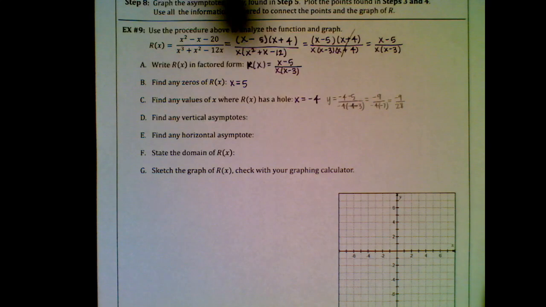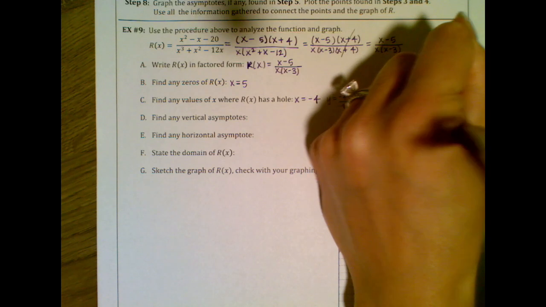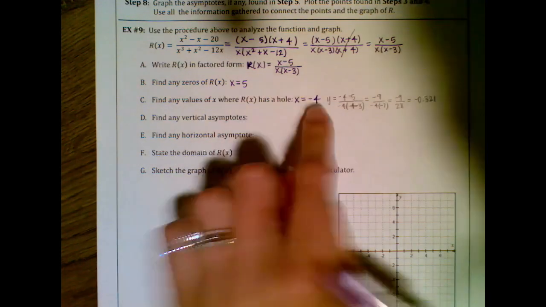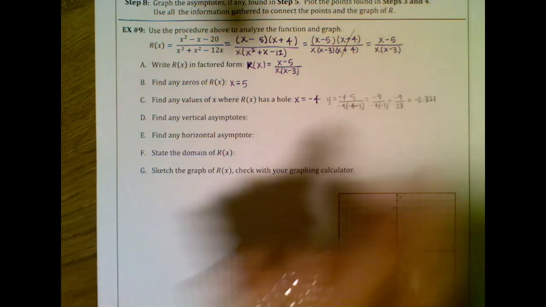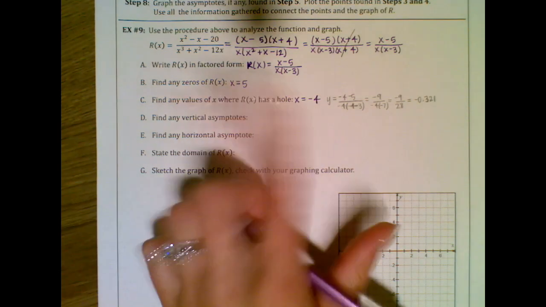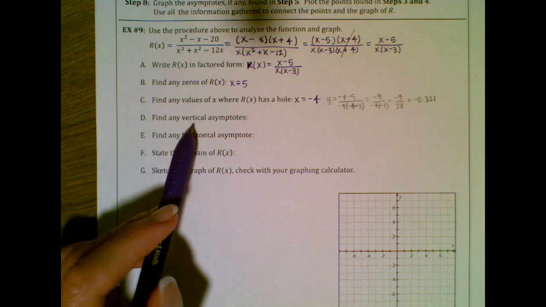Let's see, negative 9 divided by 28 is negative 0.321. So my hole will occur at that x value and that y coordinate. Because it says find any values of x, I'm just going to leave that as x equals negative 4 for now. And then it says find any vertical asymptotes.